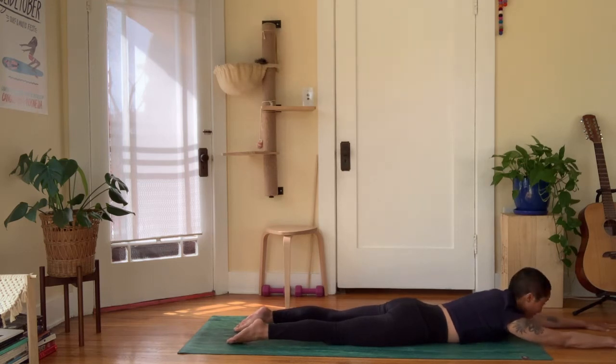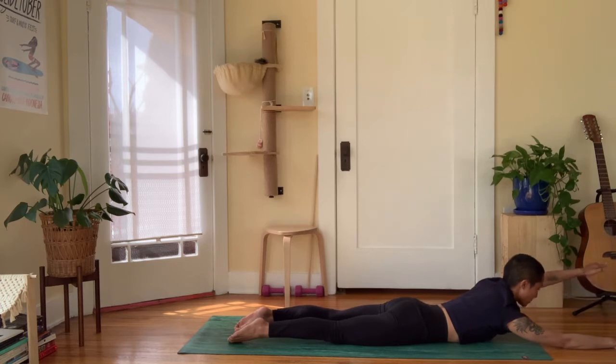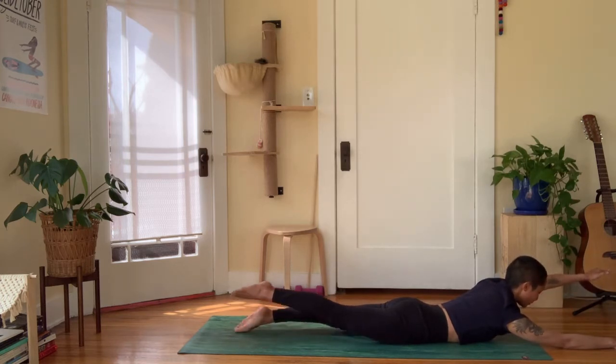Okay, other side. Lift left arm. Reach past fingertips, raise your chest a bit too. Then right leg as well. Level hips, opposing muscles working in your back. Release down.